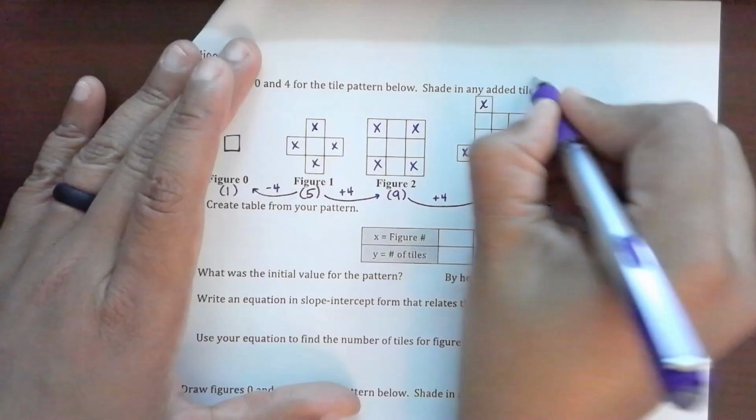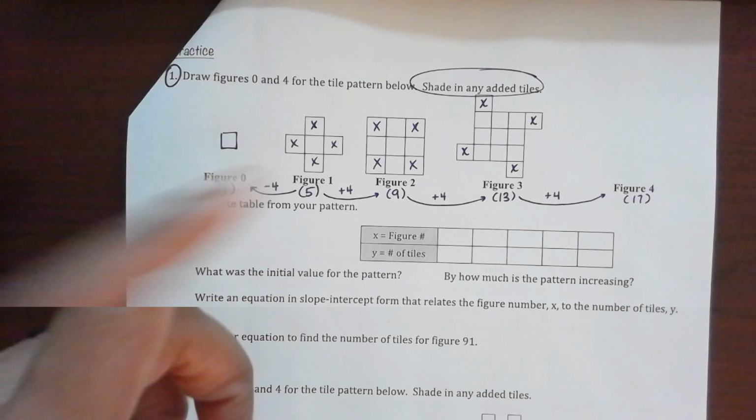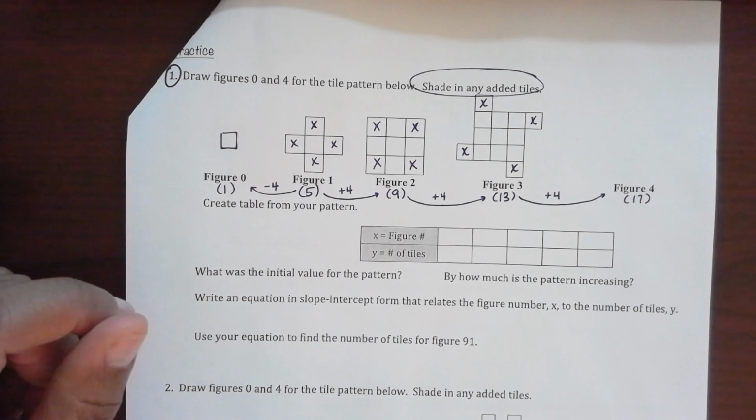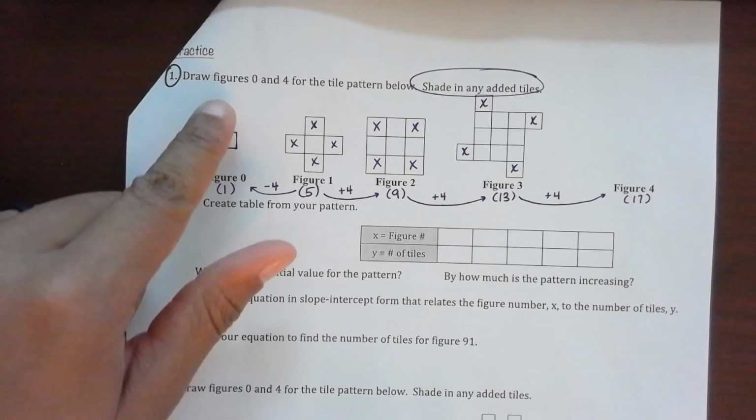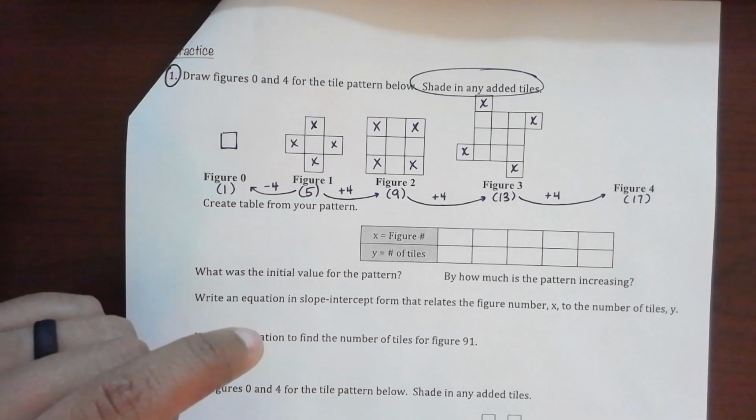Because it says shade any added tiles. I know some people saw me circle that. You get it marked wrong for drawing wrong? Yep, because isn't drawing it part of the actual answer?